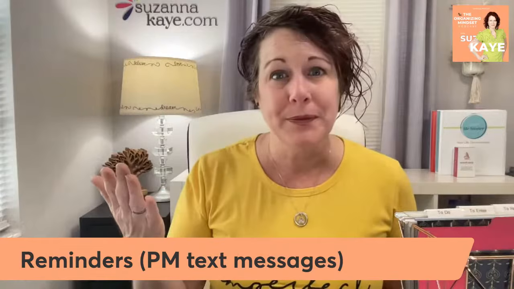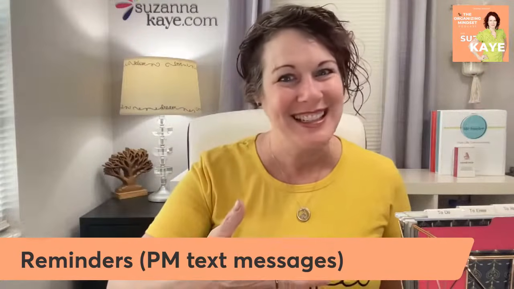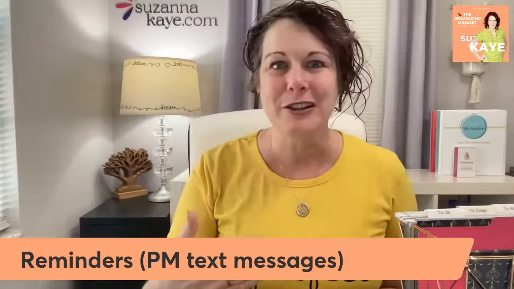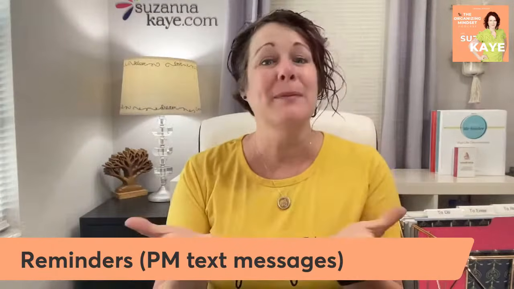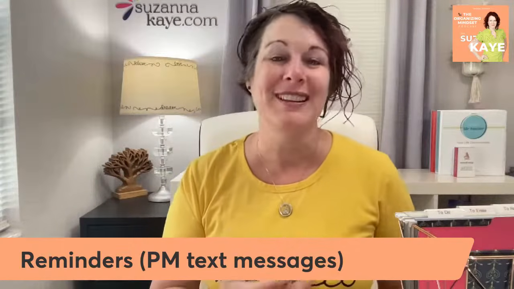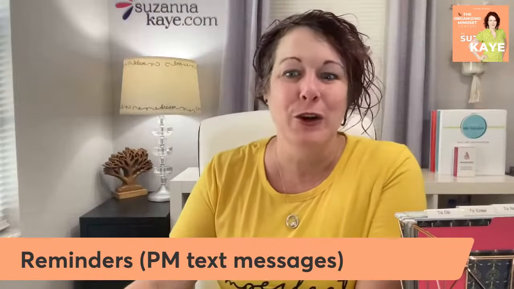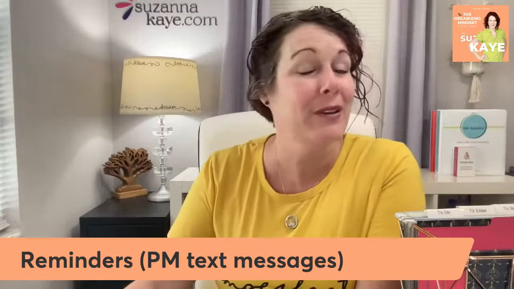Check your to-do folder. It doesn't mean you're doing everything. You're just checking it and making sure to pull out anything that needs to be pulled out. In the Path membership, one of the member benefits is text message reminders. A lot of times I'll text out reminders, hey, check your action file or go read through your to-read folder. So having text messages set up, that's a good one.